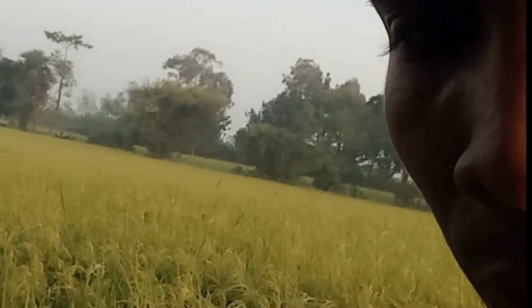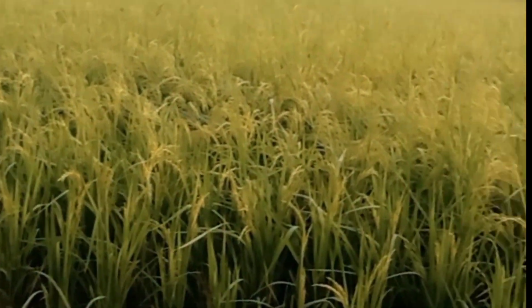Moreover, as you can see, there are some paddy field over here, and look, this is a paddy plant.